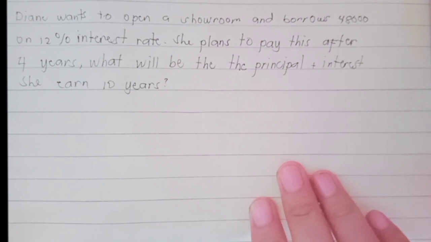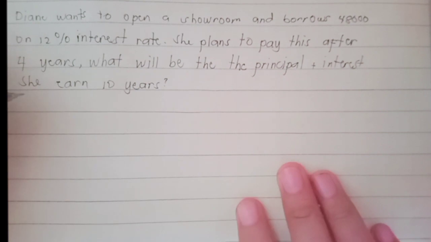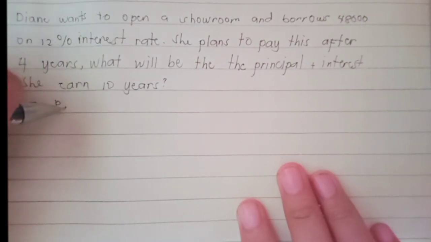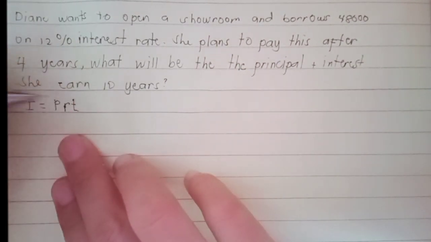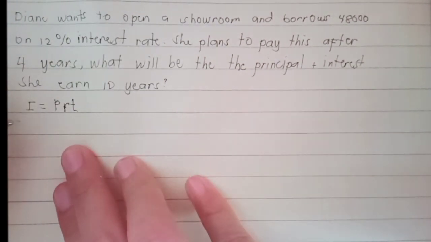Rayan wants to open a showroom and borrows 48,000 at a 12% interest rate. She plans to pay this after 4 years. What will be the principal plus interest she pays? So the formula with this problem is I is equals PRT, or the principal, rate, and time. So the interest is asked.